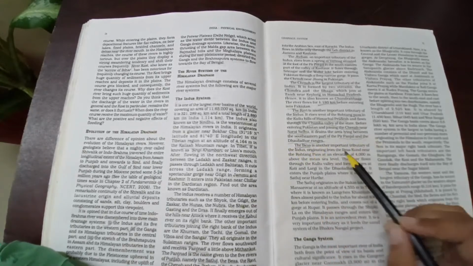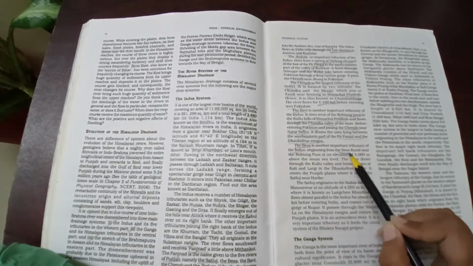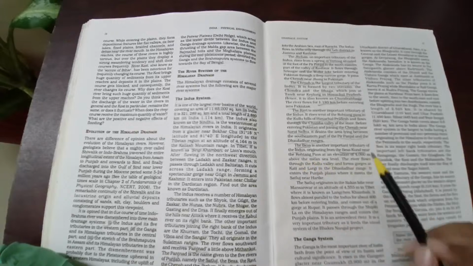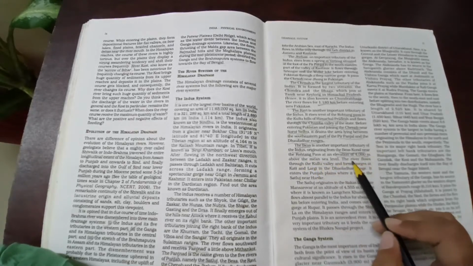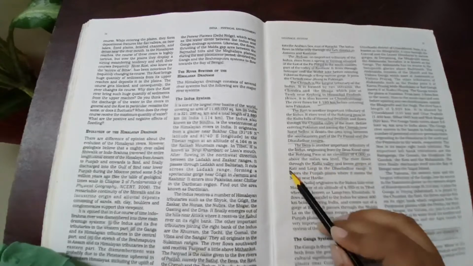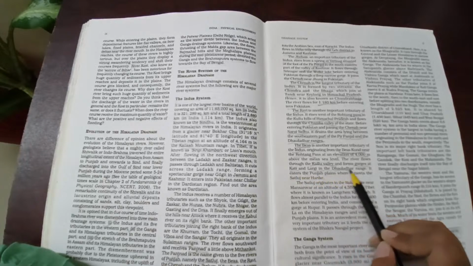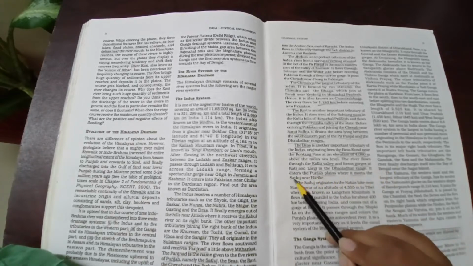The Beas is another important tributary of the Indus, originating from the Beas Kund near the Rohtang Pass at an elevation of 4,000 meters above mean sea level. The river flows through the Kullu Valley and forms gorges at Kati and Largi in the Dhauladhar range. It enters the Punjab plains where it meets the Satluj near Harike.